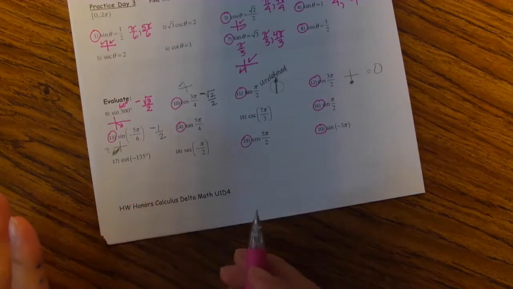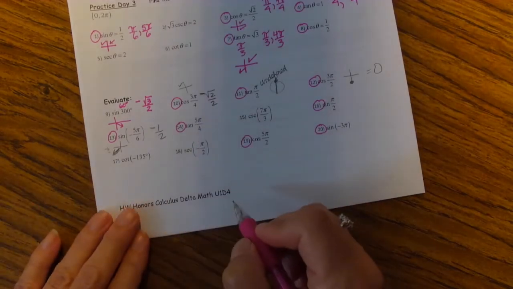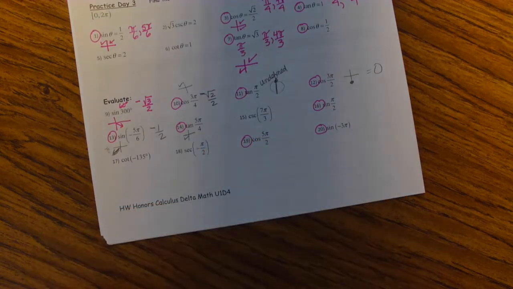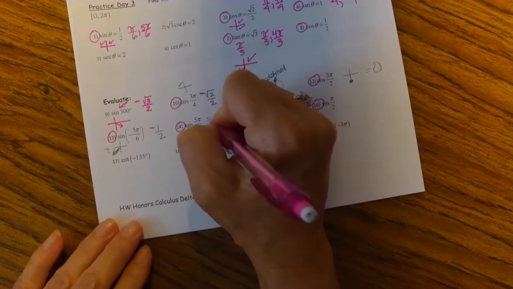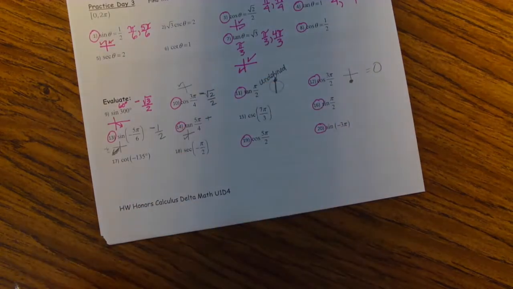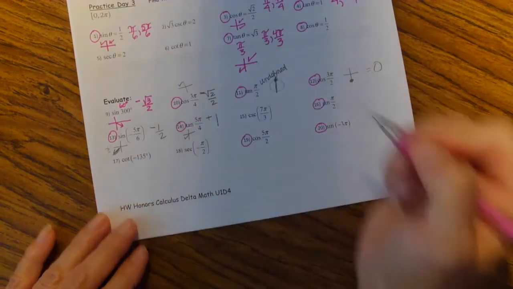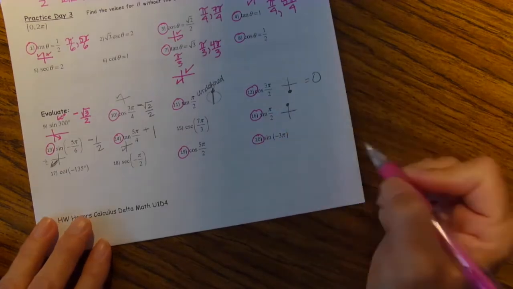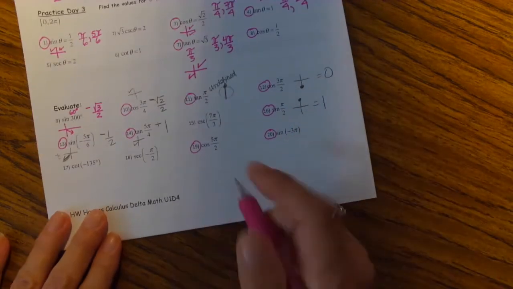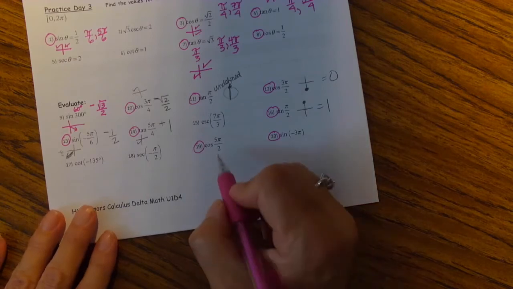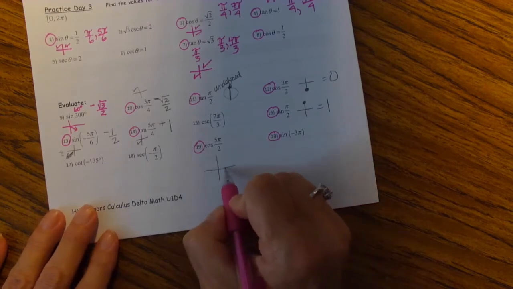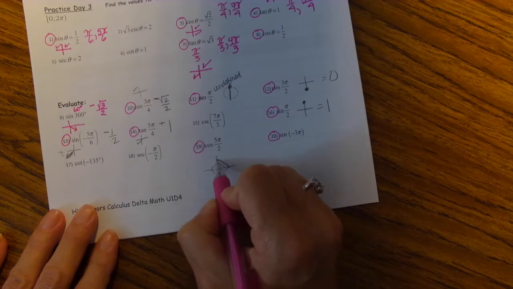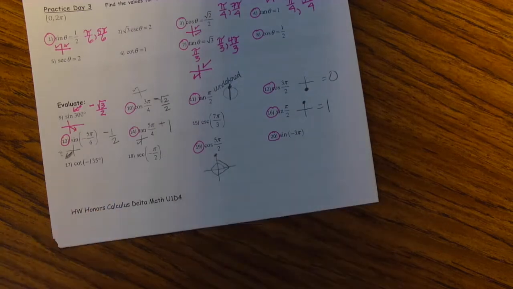Okay, tangent is slope. Where is 5 pi over 4? Right there. Is tangent positive or negative right there? Positive. And what's tangent of a pi over 4? 1. Okay, sine of pi over 2, that's up here. 1. Cosine of 5 pi over 2, where is that? That would just be 1 over 2, 2 over 2, 3 over 2, 4 over 2, 5 over 2. So we'd be up there. What's cosine up there?